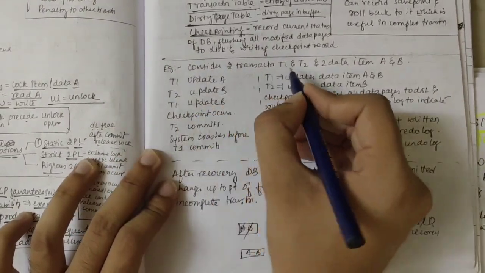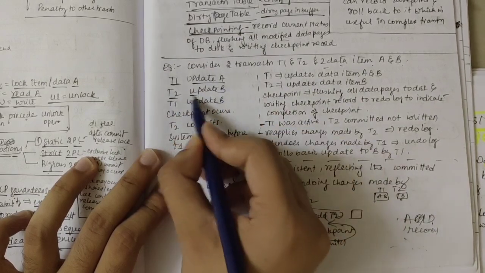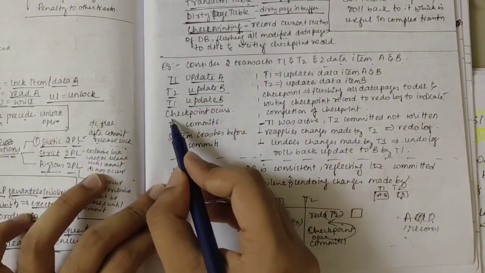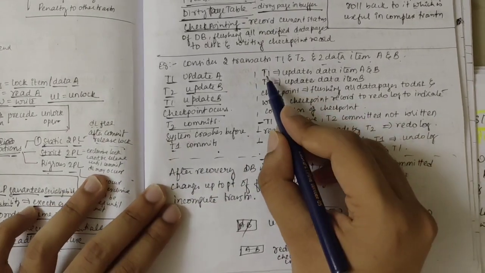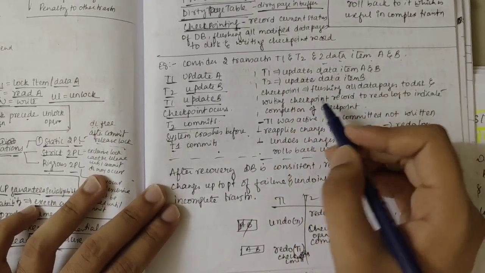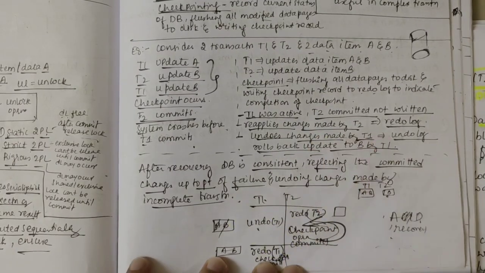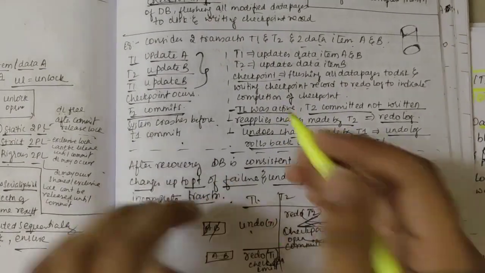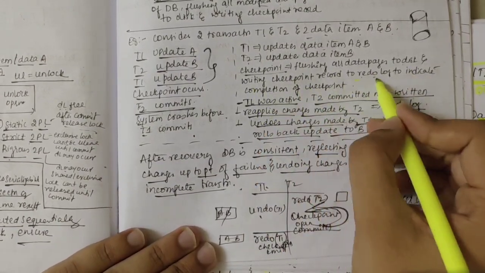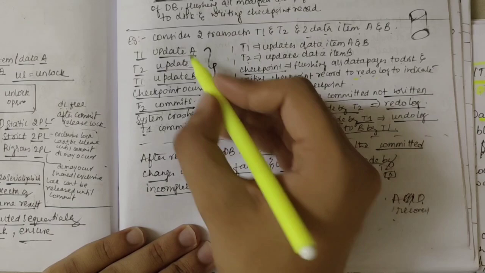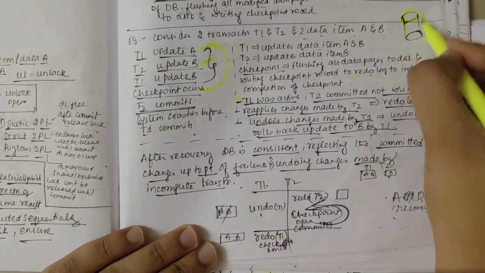Consider two transactions T1 and T2 and two data items A and B. T1 updates A, T2 updates B, T1 updates B, a checkpoint occurs, T2 commits, and the system crashes before T1 commits. So here T1 updates data items A and B, and then T2 updates data item B. Next, a checkpoint occurs, that is, flushing all data pages to the disk and writing a checkpoint record to the redo log to indicate completion of the checkpoint. After this, the values are stored in the disk by the checkpoint.